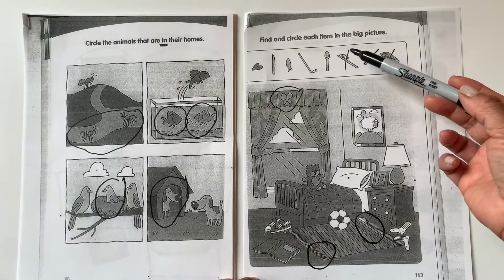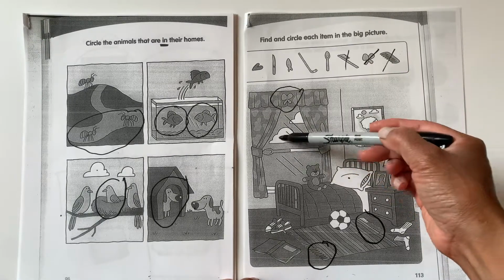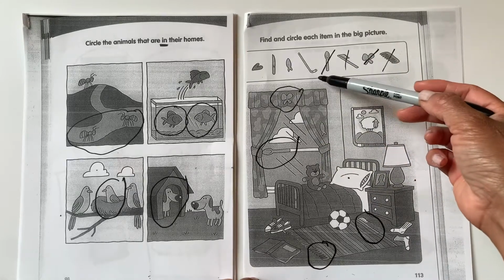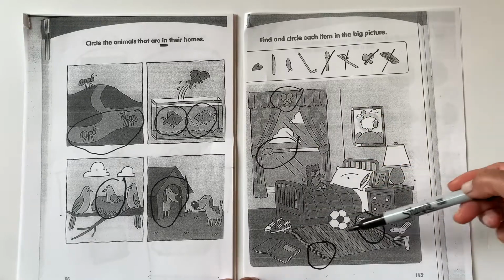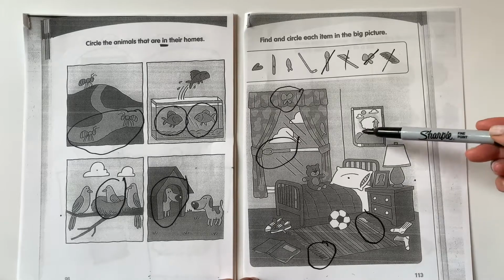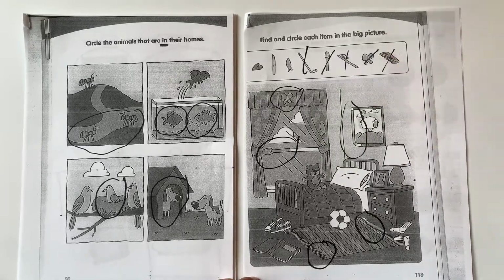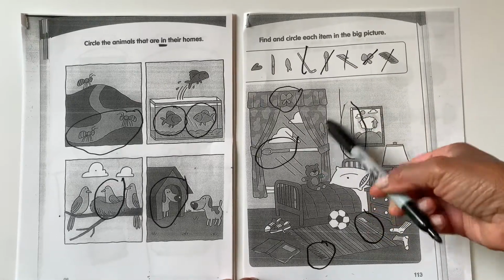The next item to find is a spoon. I see it right here in the window. Cross it out. The next item is a hockey stick. I don't see any hiding in the rug or on the floor. Ooh, right here in the picture frame. The next item is a fish. Here it is in the curtain again.